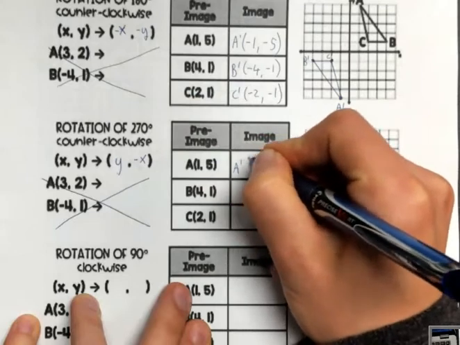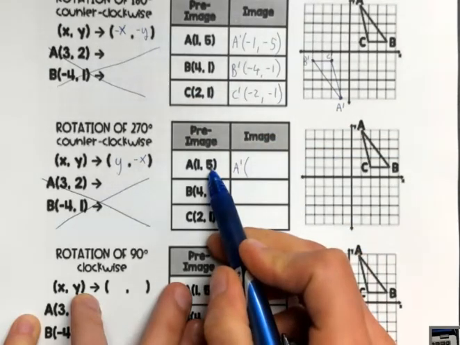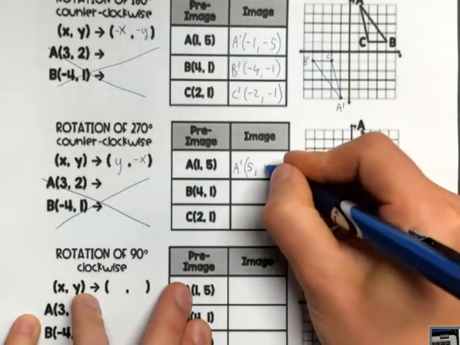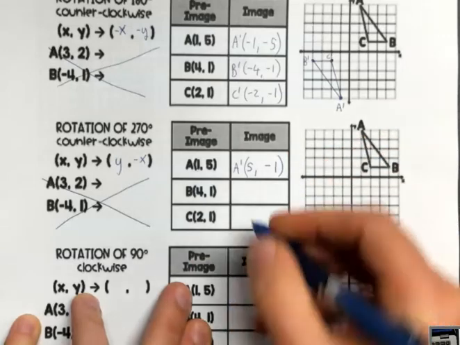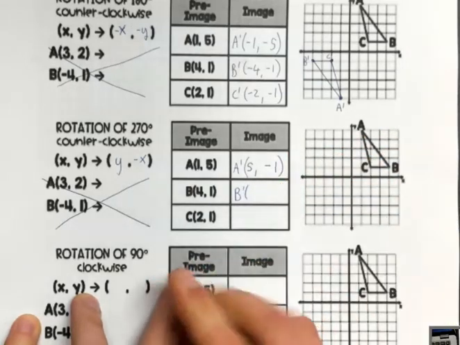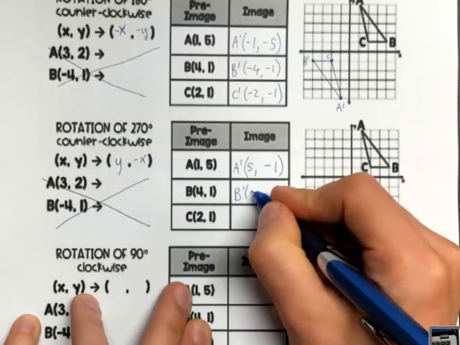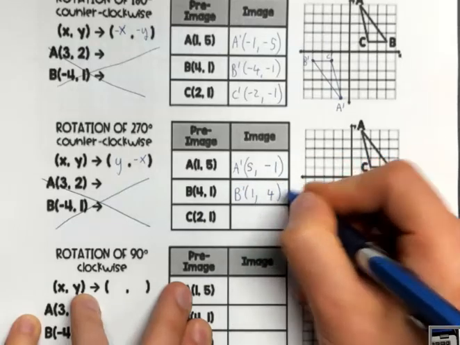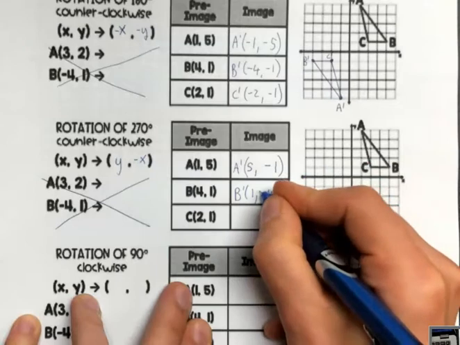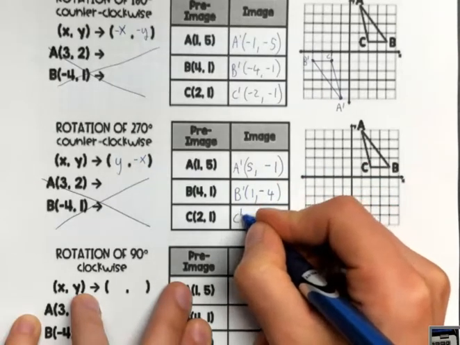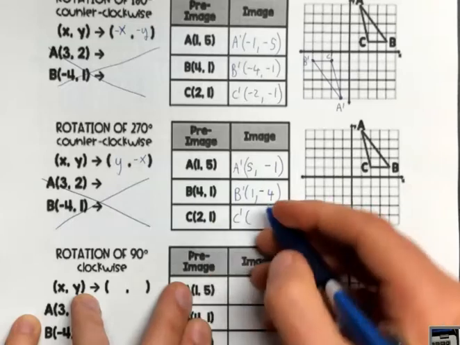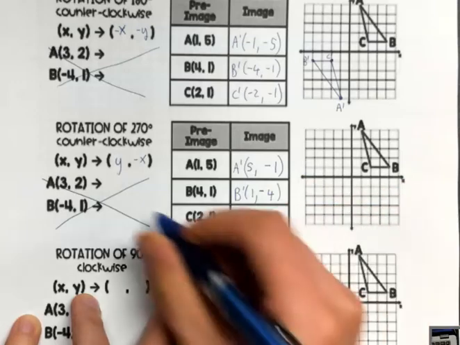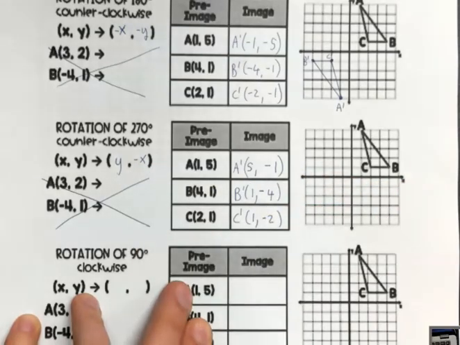So my A prime, y first, so y was 5. And then I'm going to put my x and put a negative in front of it, so negative 1. B prime, I'm going to put my y first, so 1. And then I'm going to put my x, 4. And then I'm going to put a negative in front of that x. All right, C prime, y first, so my y was 1. Then I'm going to put my x, and I said negative in front of the x. Now we just got to graph them.